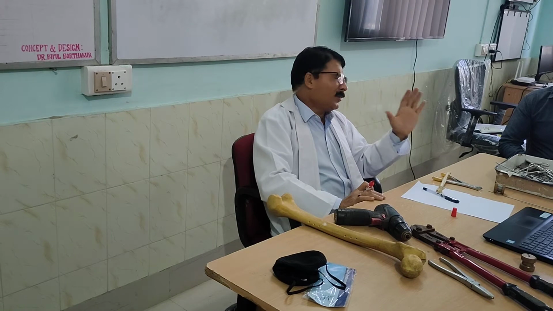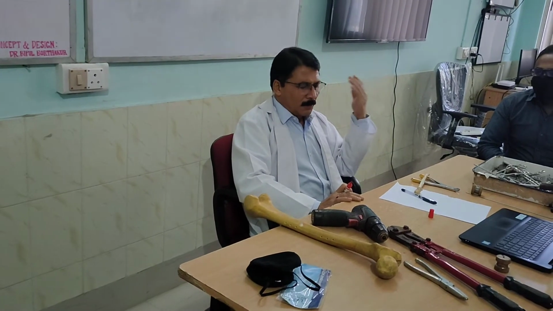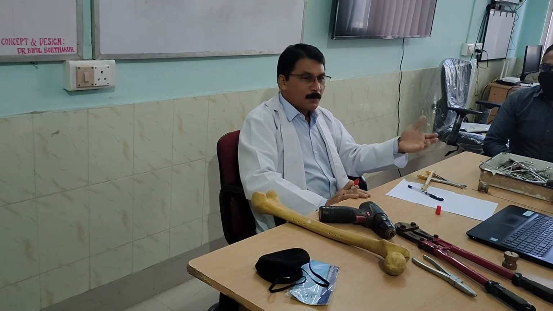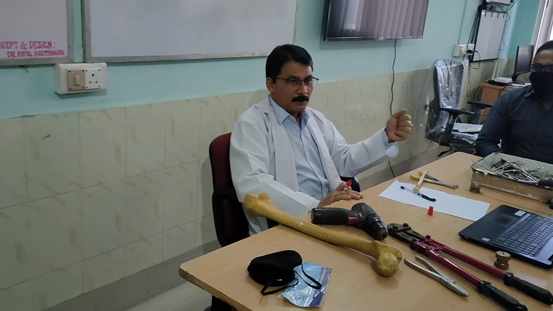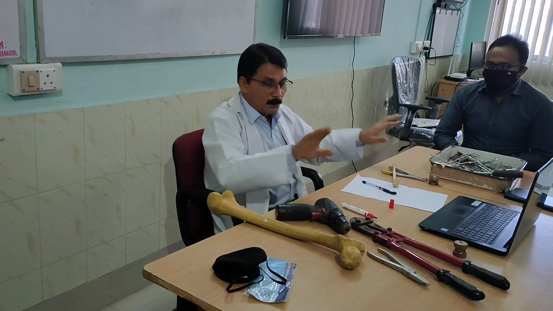One is called dynamic type, one is called static type. Dynamic mostly, while you are giving movement in the axis, it will act as more compression. That is why it is called dynamic. Okay, so that is the basic principle.